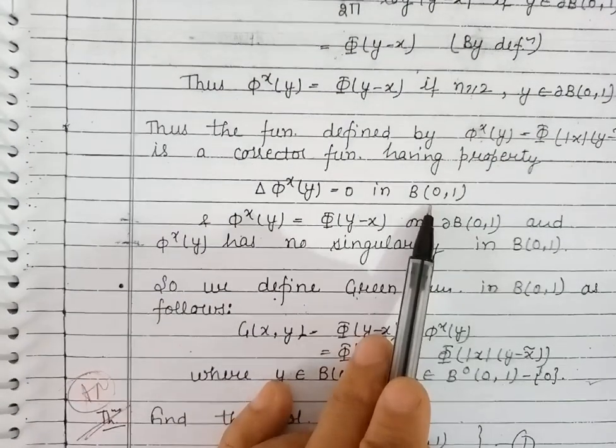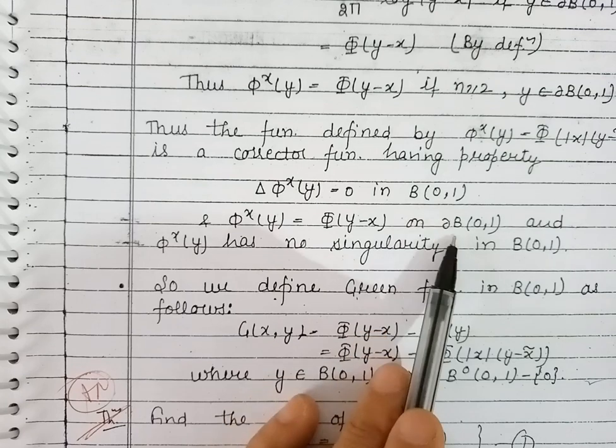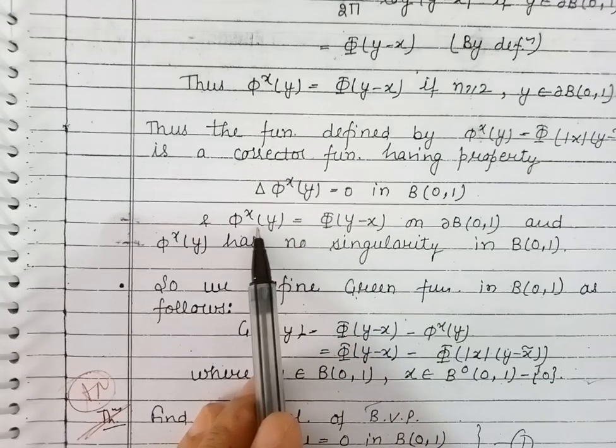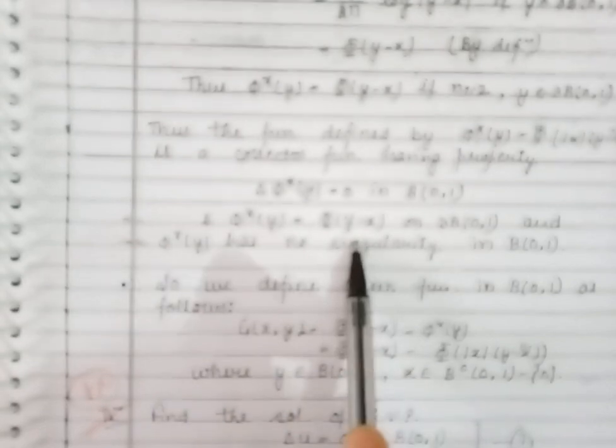So we can say that the function defined by this formula, that is the corrector function, has the property that the Laplacian of this function is 0 in the unit ball, and on the boundary of the ball the value of this function is φ(y − x), and this function has no singularity in the ball. So we have obtained a corrector function in this case.